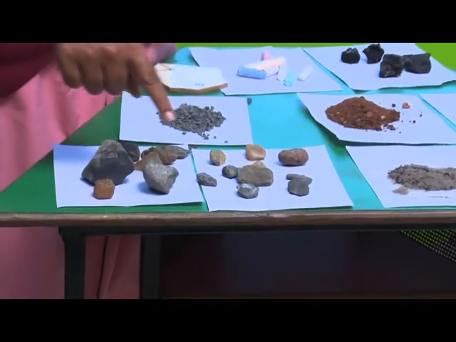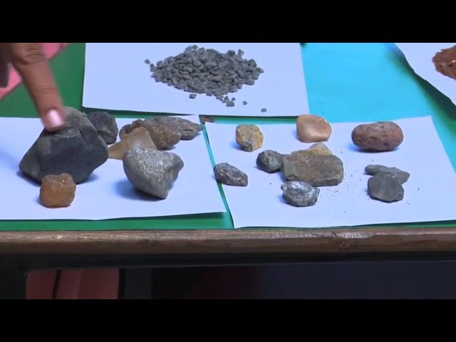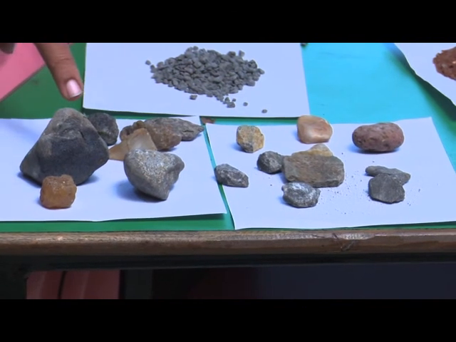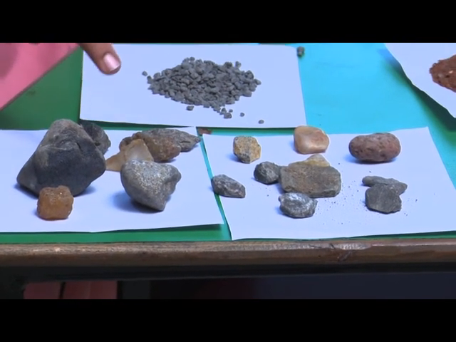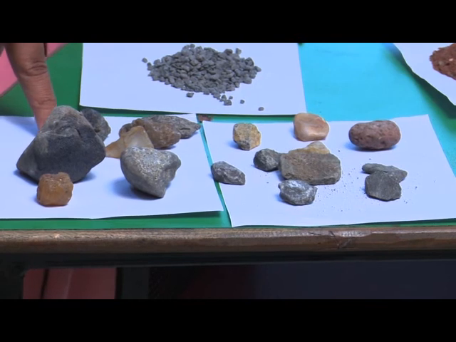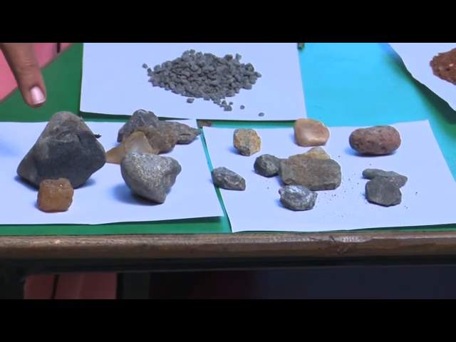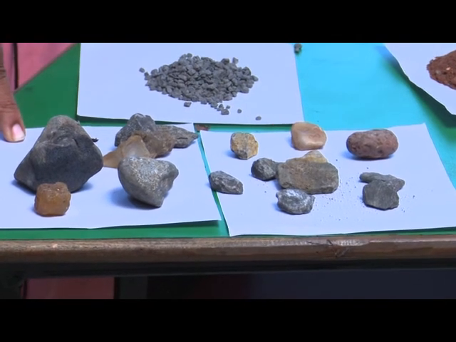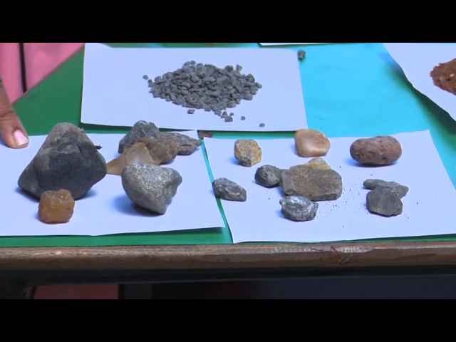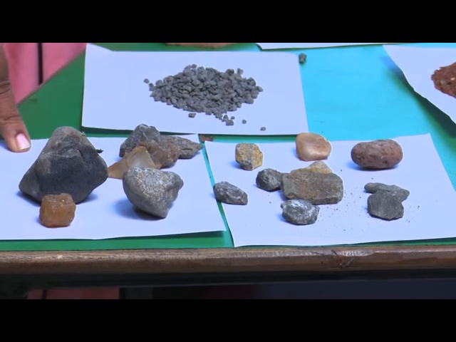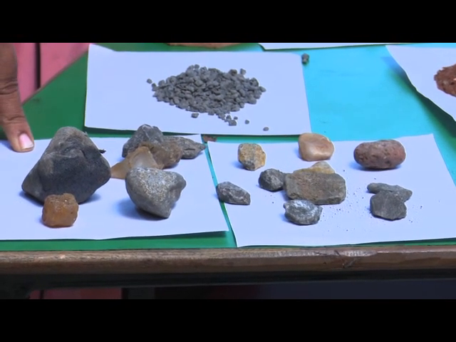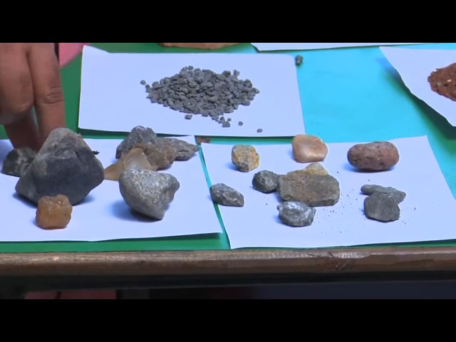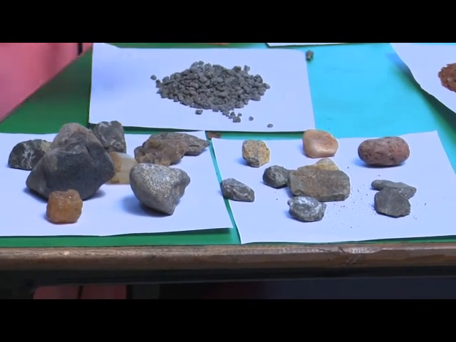Can you see here? I have collected some rocks from different places. Might be you say stones. Okay, these are the stones. Also we call them rocks. These are the rocks I have collected from different places. Have you ever seen such type of rocks, students? If you have seen, where have you seen them?